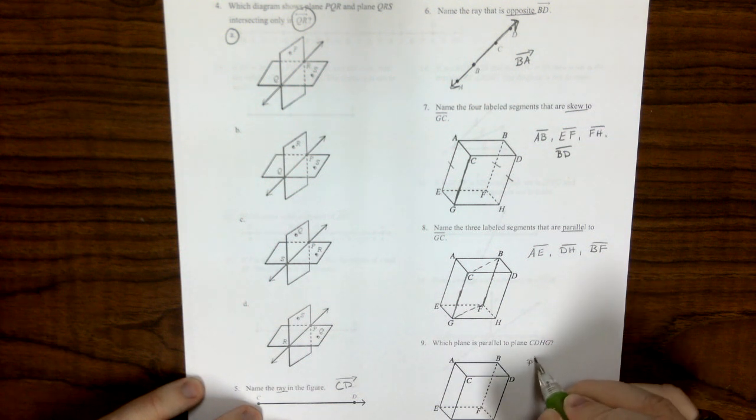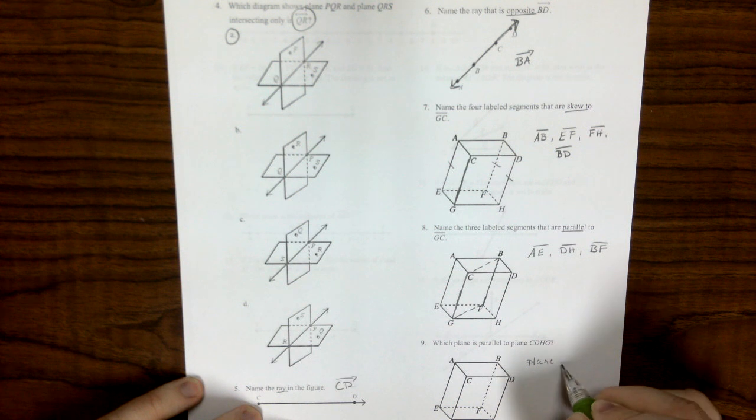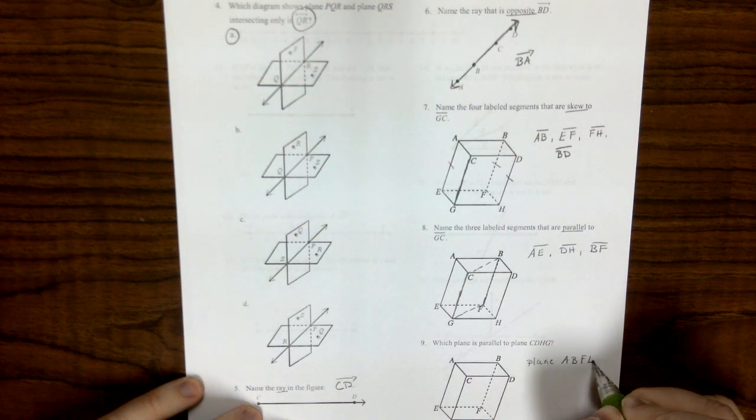Which plane is parallel to plane CDHG? Where is CDHG? CDHG, that's the front. And so we have to use the back one. So we would say plane A, B, F, E, or something like that. All right, moving on.